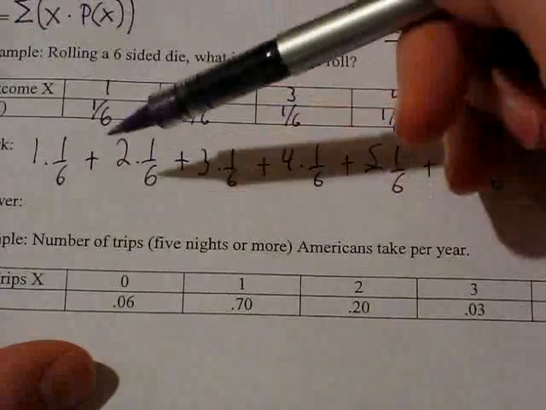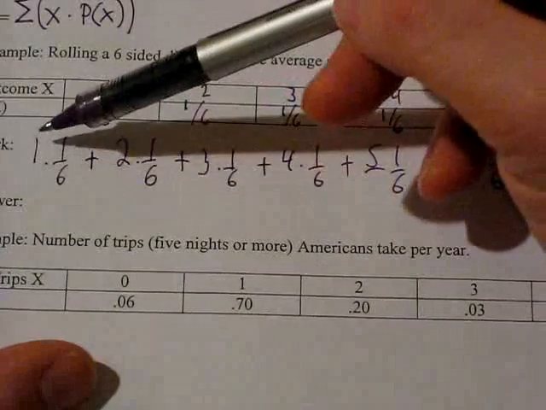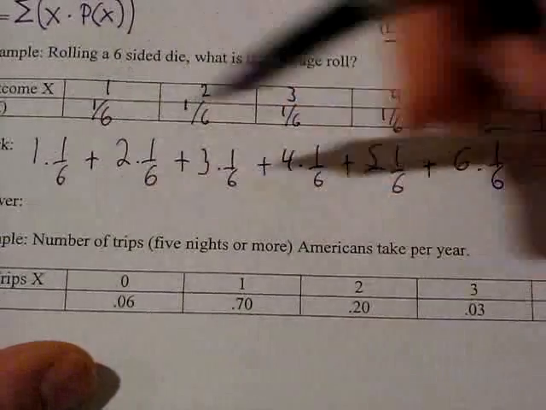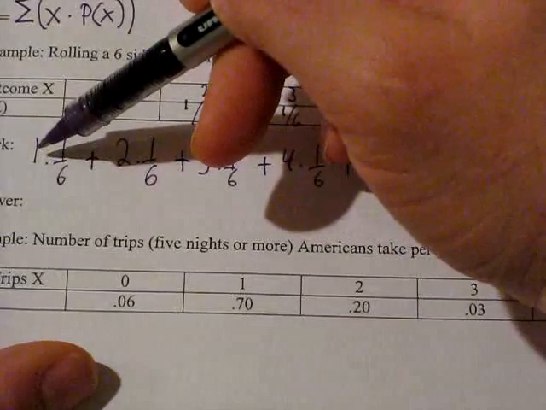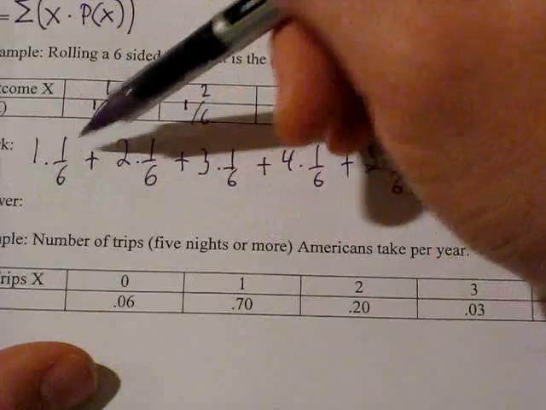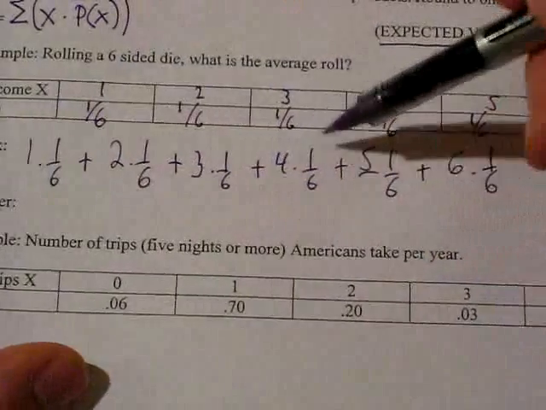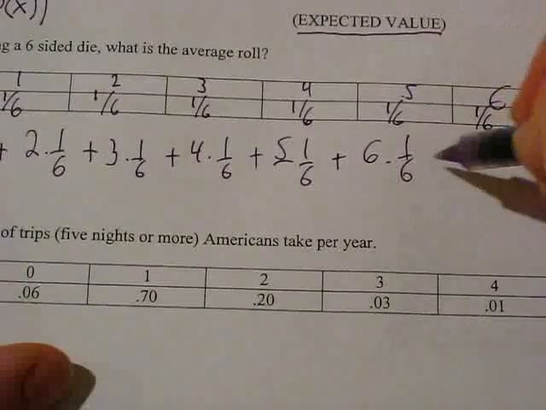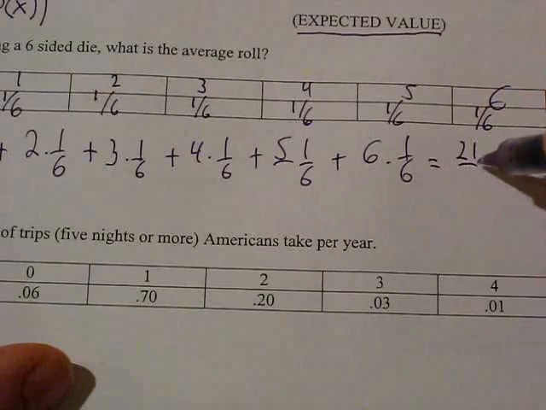Now, just because I'm going to do this quickly, just to explain, if you don't have a graphing calculator or a powerful calculator, these are pretty easy to do, because multiplying fractions is not a problem. Top times top, bottom times bottom. So this is 1/6, this is 2/6, 3/6, 4/6, 5/6, and 6/6. If you add all those together, you get a total of 21/6.